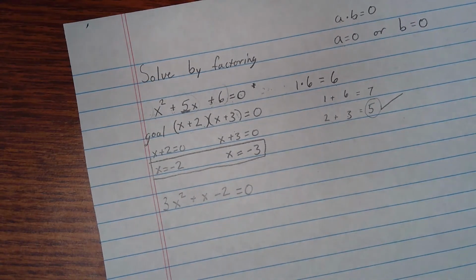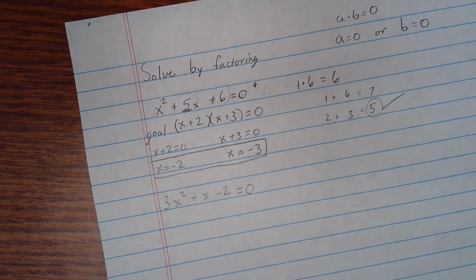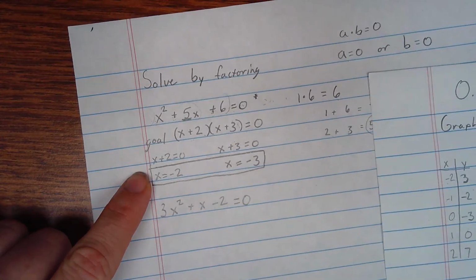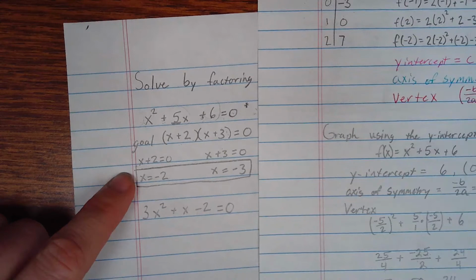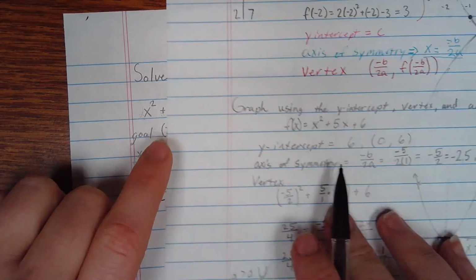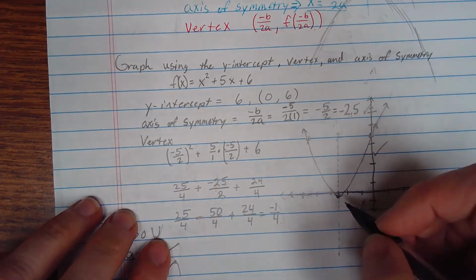The other thing I want you to know about this is I want you to understand what this means graphically. So earlier, I had us graph this same equation. So this equation is this one here that we graphed. Take a look.